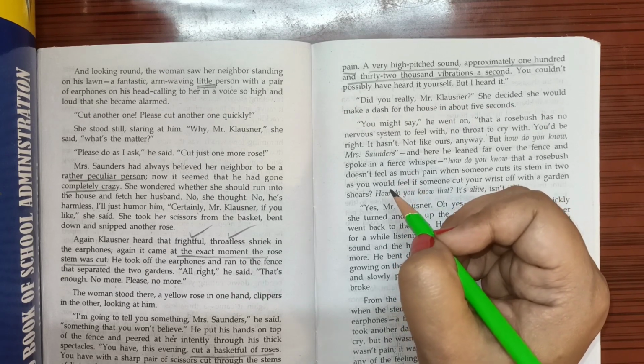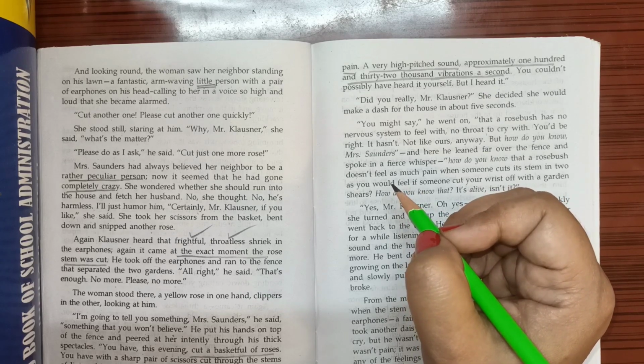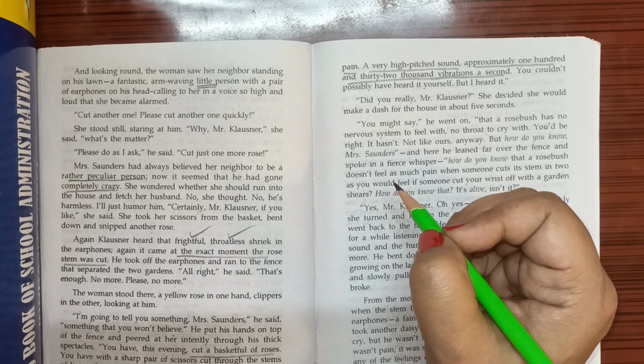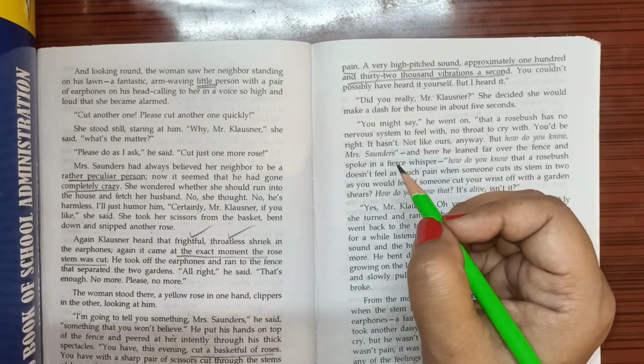He runs to Mrs. Saunders and tells her about his discovery and also asks her not to harm the flowers any more.